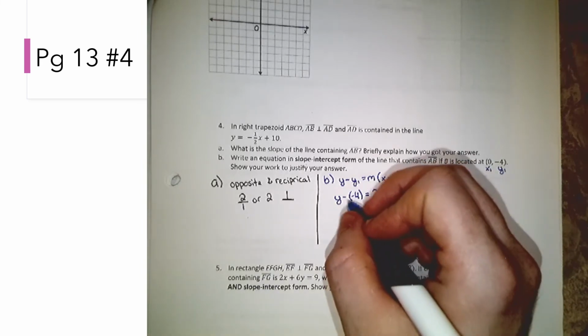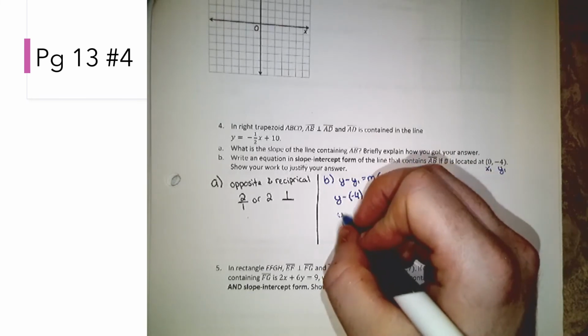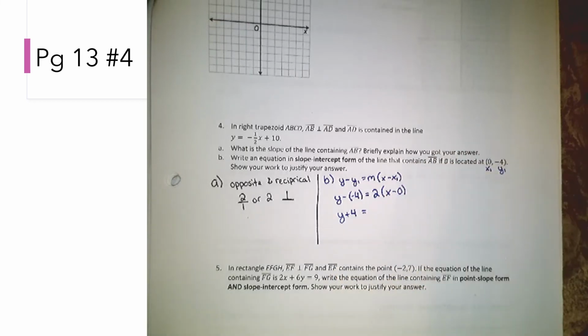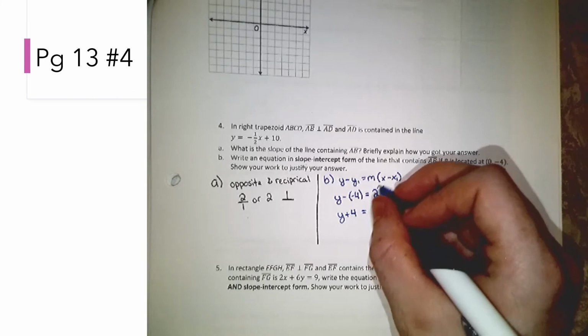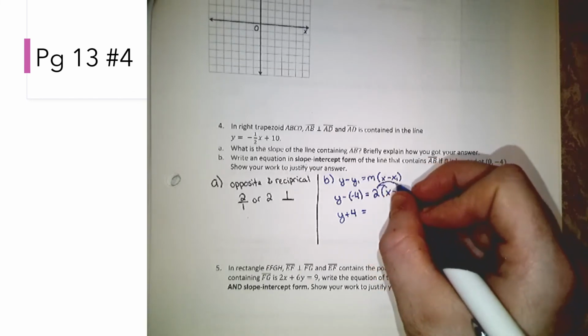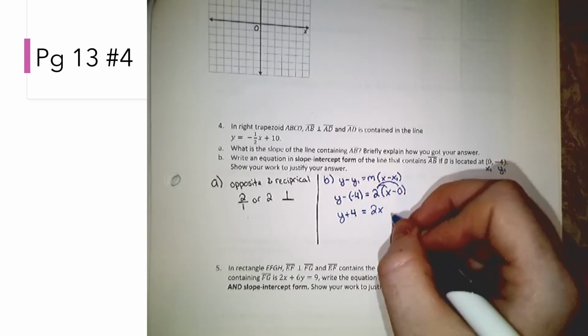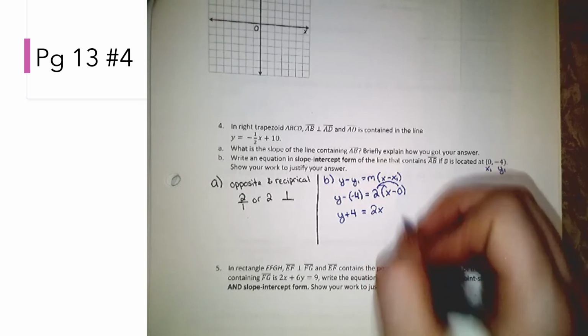So here, y minus a negative, that changes the sign. So really what we have over here is y plus 4. Then you have 2 times x, and then 2 times 0. So 2 times x is 2x. 2 times 0 is 0. Since it's 0, I don't necessarily have to write it down.